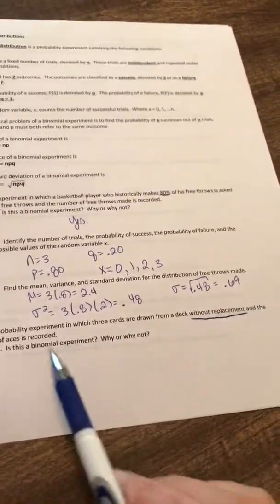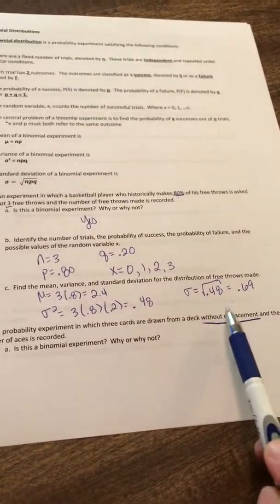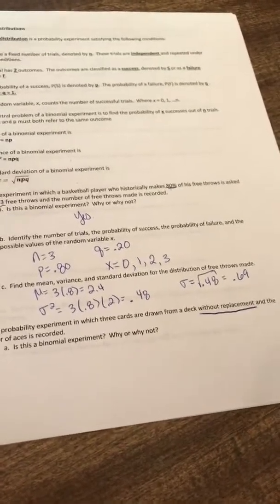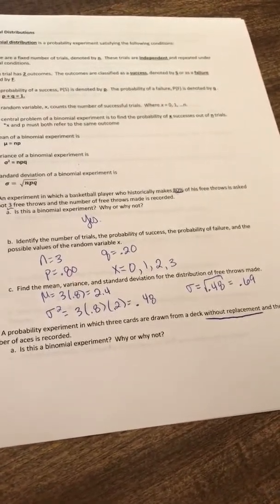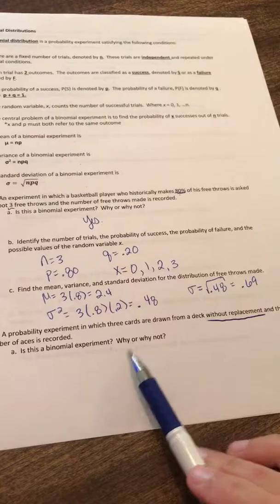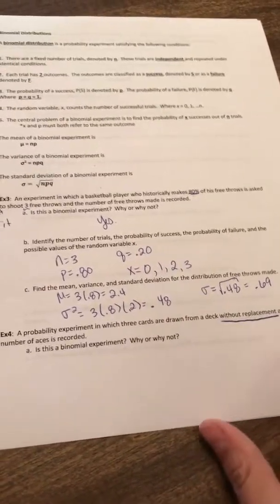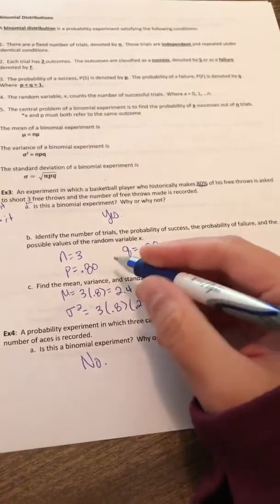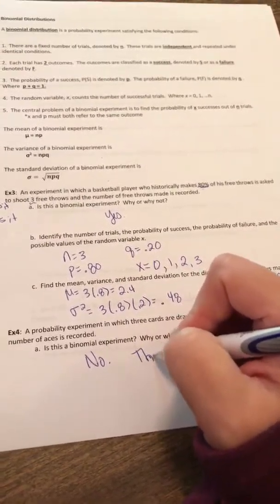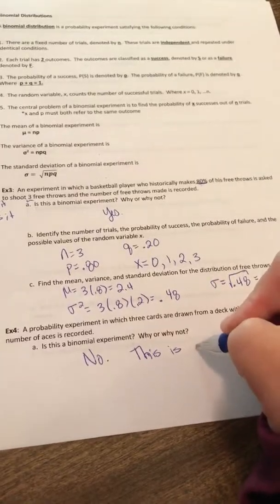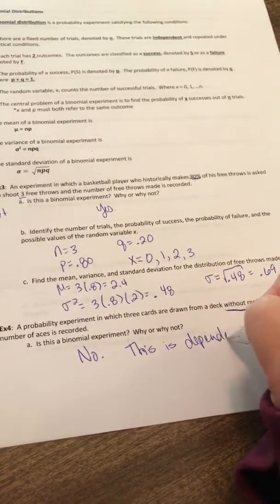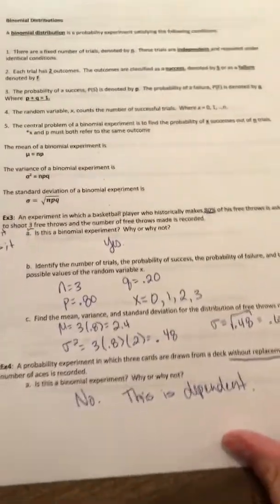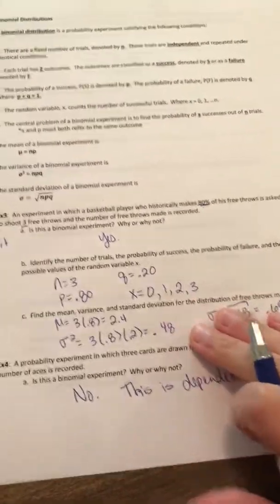So the same thing here, if you draw out an ace or something, and you don't put it back, then that changes the probability of you getting another ace on the second time. So this is actually a dependent problem. So this is not a binomial distribution, because it has to be independent. If you were putting it back, it would be independent, but since we're not putting it back, it makes it dependent.